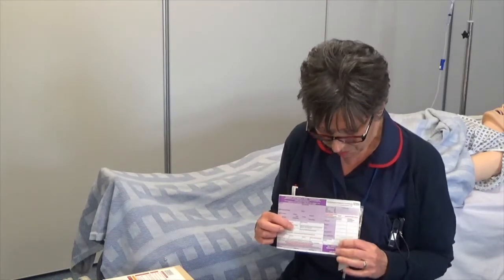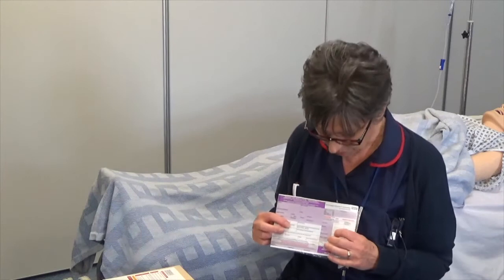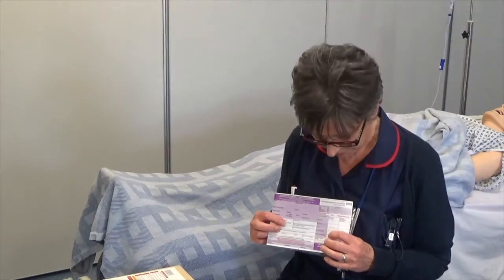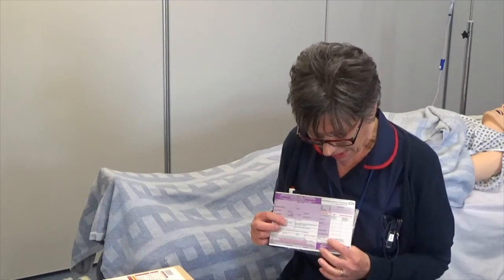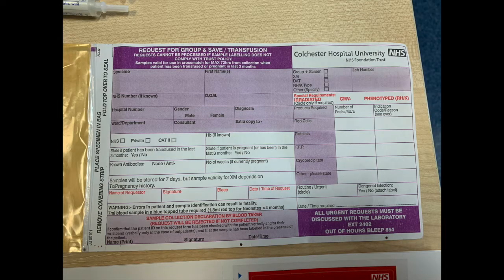Down this side of the form, it is what blood products you want. So there's red cells, platelets, plasma, and how many of those units you require. There's a box down here whether this is urgent or not, and right down the bottom is the telephone number for the laboratory, whereas all urgent requests must be discussed with the laboratory, extension 2402. And if it's out of hours, it's bleep 854. Out of hours for the laboratory is any time after 5 and any time before 9 o'clock in the morning. So just remember that too.